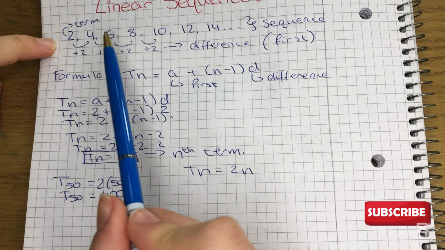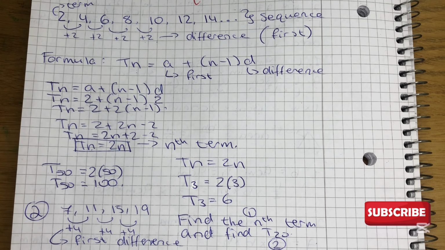And we've noticed that with both of these examples, the 2, 4, 6 going up in 2s, and the other example going up in 4s, the differences are constant. Okay, and that is a key thing to remember when identifying sequences because there are different types of sequences, but the one we're focusing on now is linear sequences.